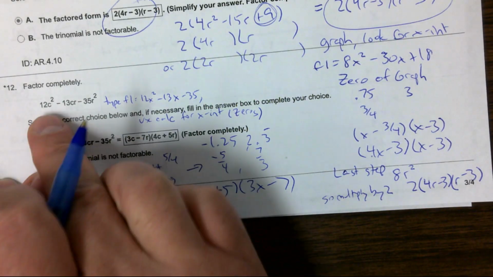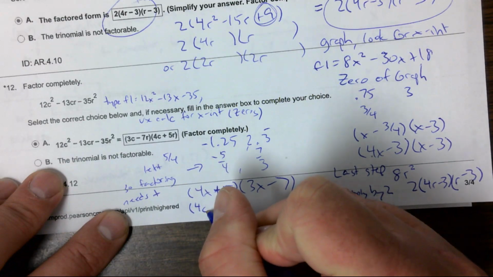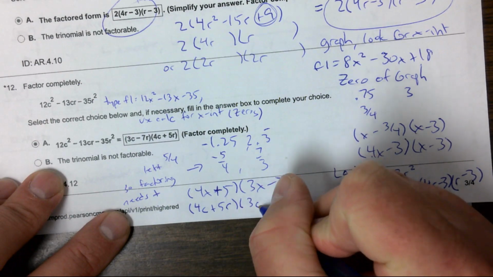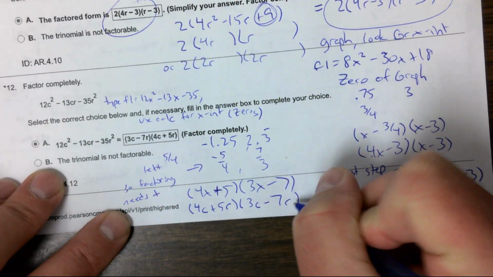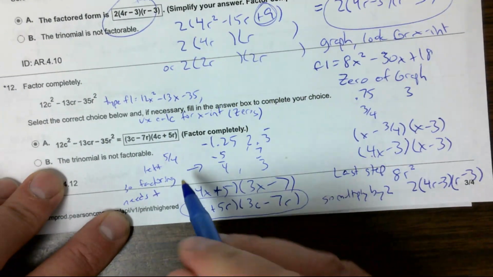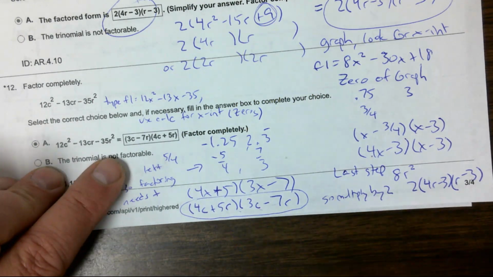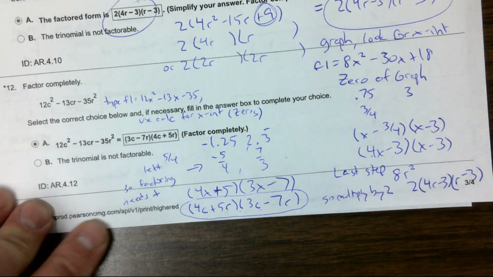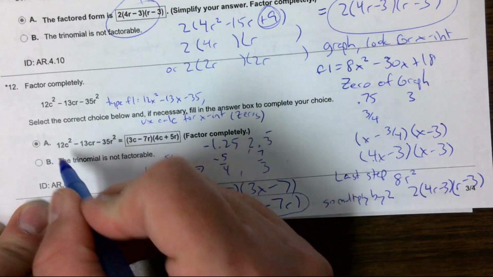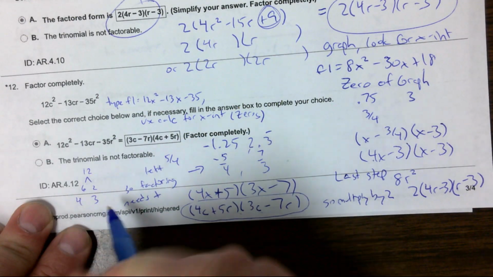Then we just use the right variables. So this is 4c plus 5r and 3c minus 7r. Or you could reverse it. I'm sure in that case it would just count it right if you had it reversed. So anyway, that's the easiest way. The other way is just trial and error. Like if you have a 12, you could do 6 and 2 or 4 and 3. And it's just a little bit harder process than this.